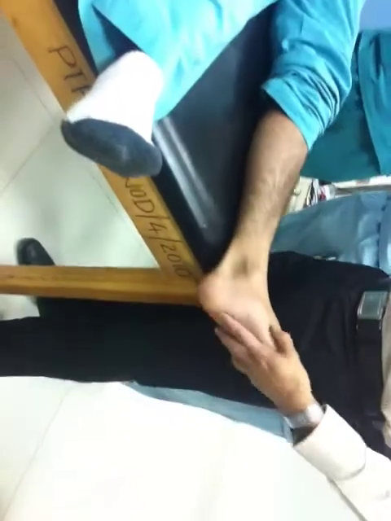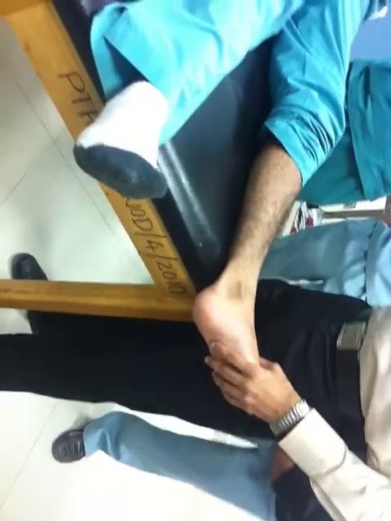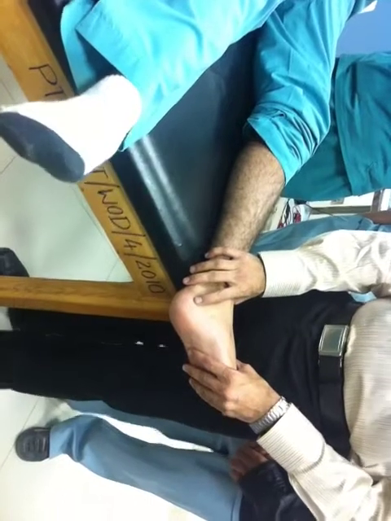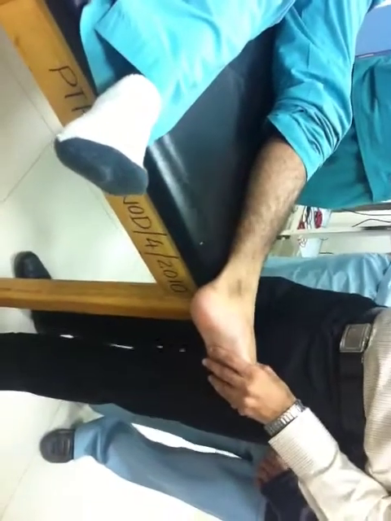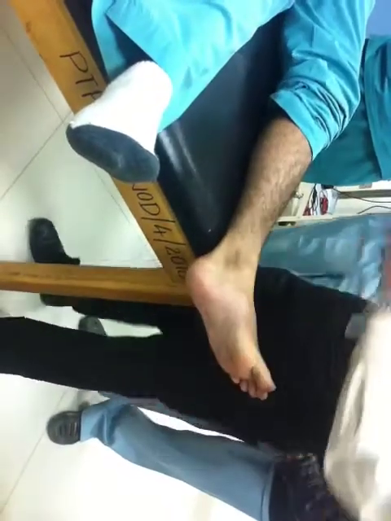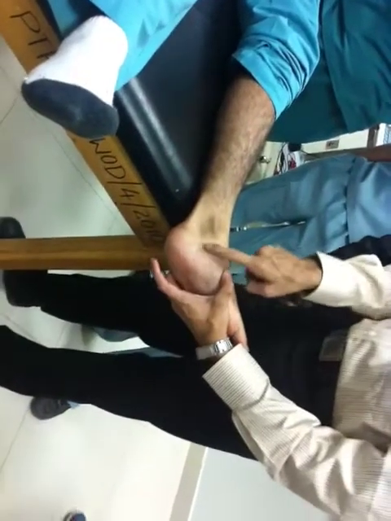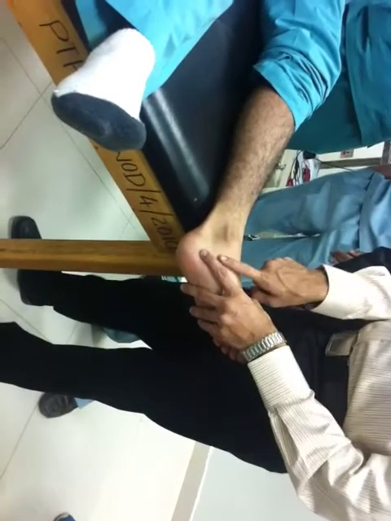There is one more joint here. What is that joint? Perfect, the subtalar joint. What is the composition of the subtalar joint? Talus and calcaneum. Any movement below the ankle joint involves another joint, after the talus: the talocalcaneal joint. The talocalcaneal joint is also called the subtalar joint.